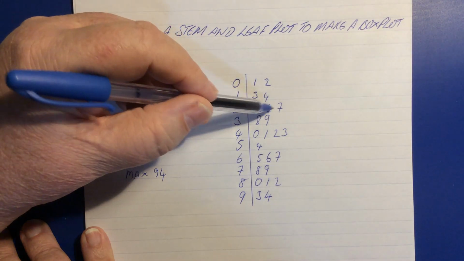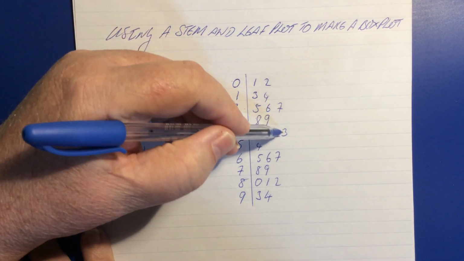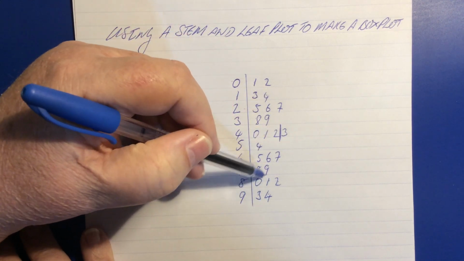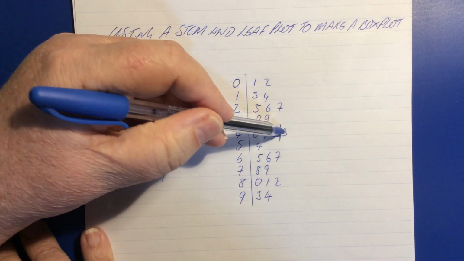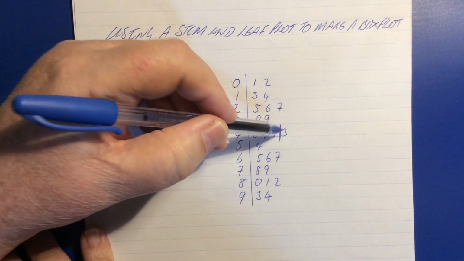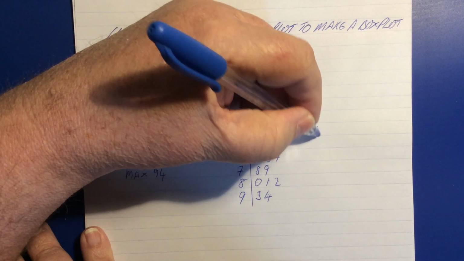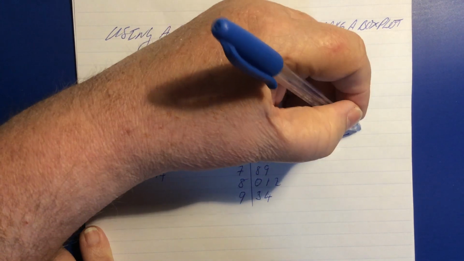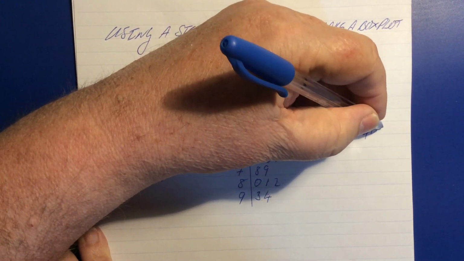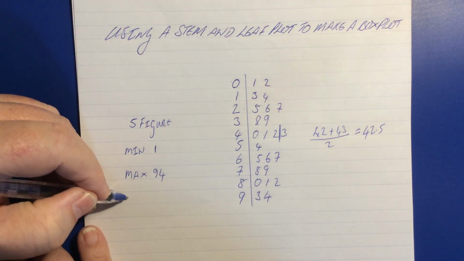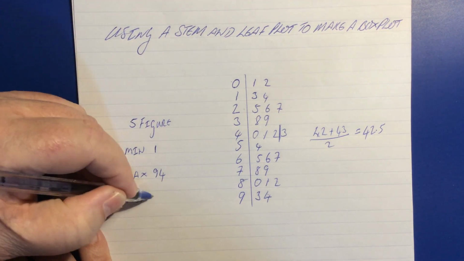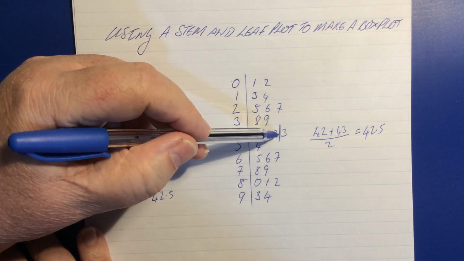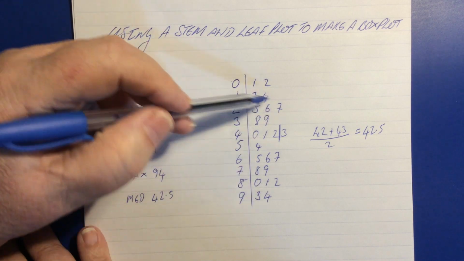1, 2, 3, up to 12. And just to check, coming back, 1, 2, 3, up to 12. So our median value is 42 plus 43 divided by 2, which equals 42.5. So the median is 42.5. Okay, so now we have the data split into 2 pieces.